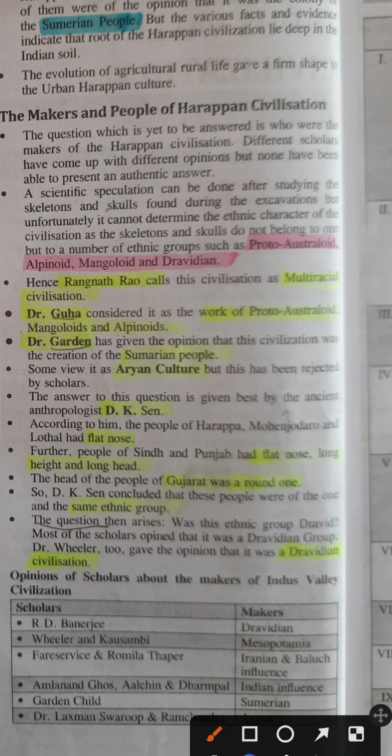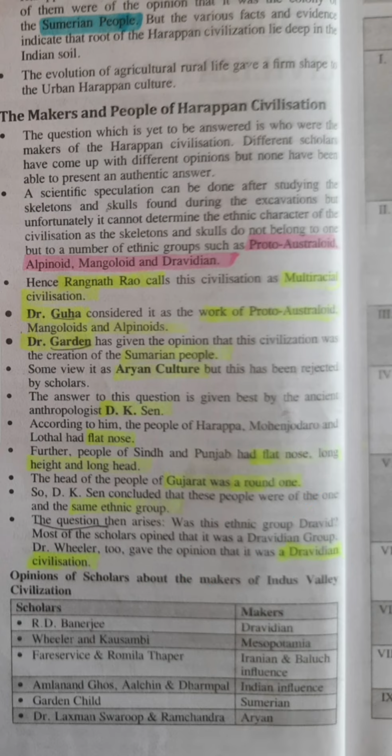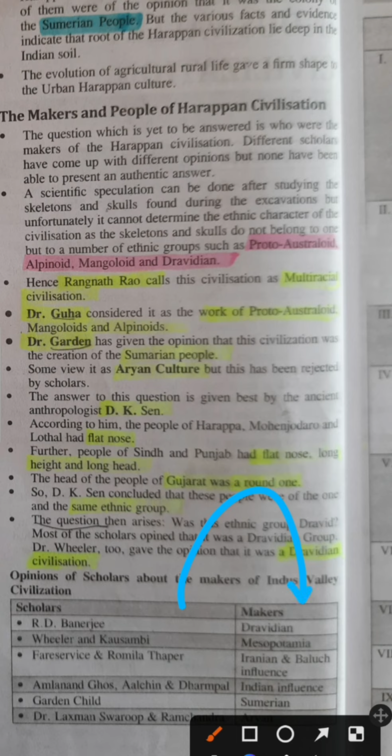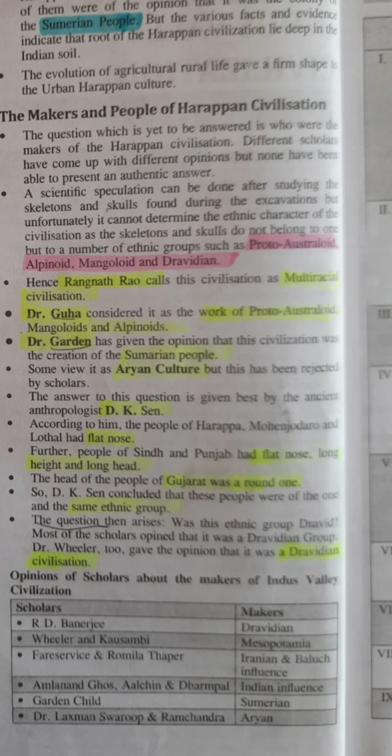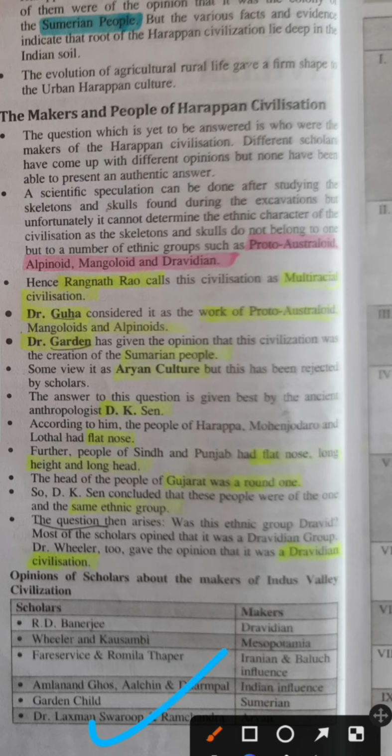And next, opinions of scholars about the makers of the Indus Valley civilization. Okay, what are the opinions? Let's see. R.D. Banerjee said the Indus Valley civilization belongs to the Dravidian type, and Wheeler and Kosambi said Mesopotamian. Fairservis and Romila Thapar said Baluch influence, and Amalananda Ghosh said Indian influence, and Gordon Childe said Sumerian influence, and Dr. Lakshman Swaroop and Ramachandra said Aryan influence.